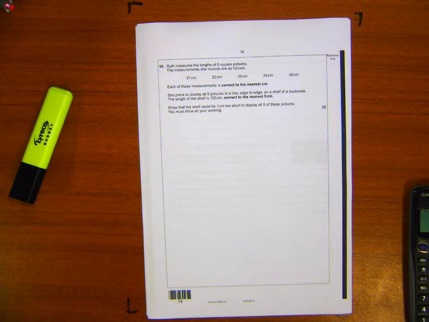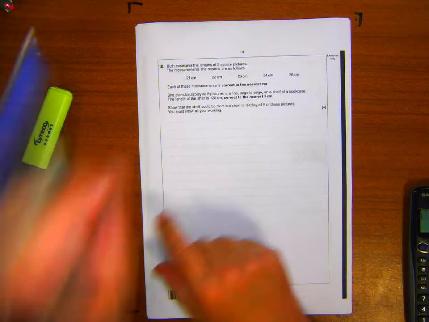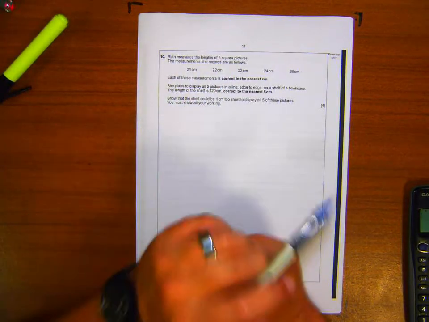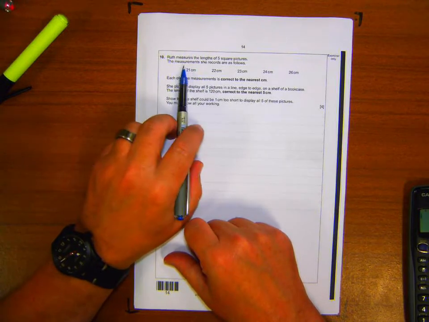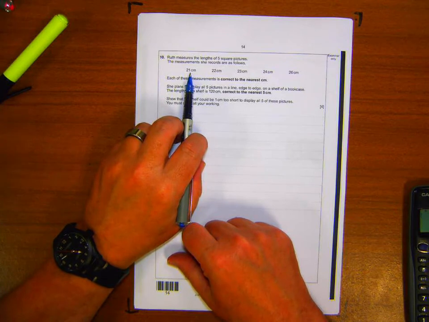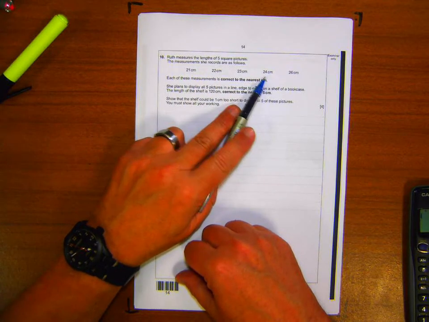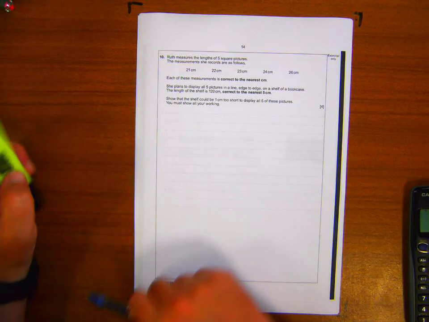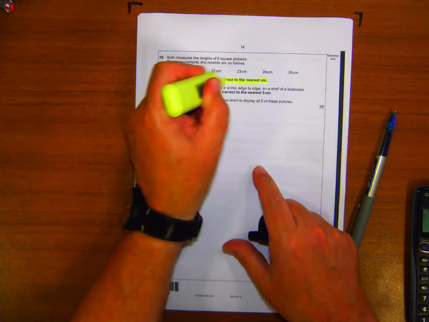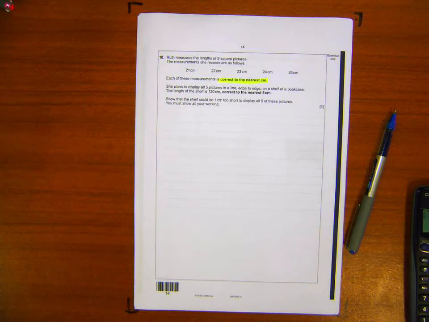Okay, question 10. This is something else we'll cover in the next couple of weeks as well, which is errors in measurement. So Ruth measures the lengths of 5 square pictures. The measurements she records are as follows. So one of them is 21 centimetres, 22, 23, 24, 26. Each of these measurements is correct to the nearest centimetre. Now they've even started putting that in bold, okay? Because that tells you this is a grade B question.